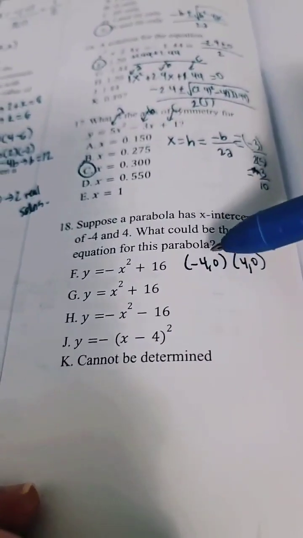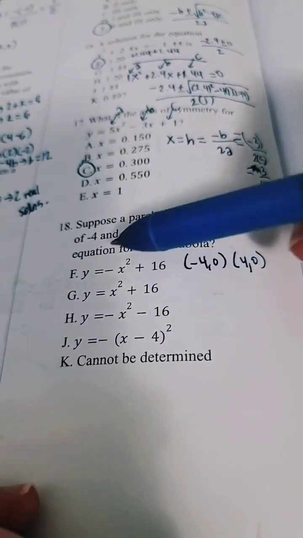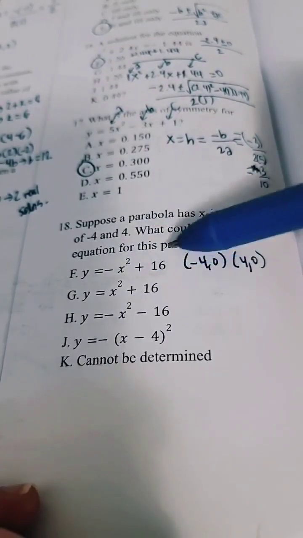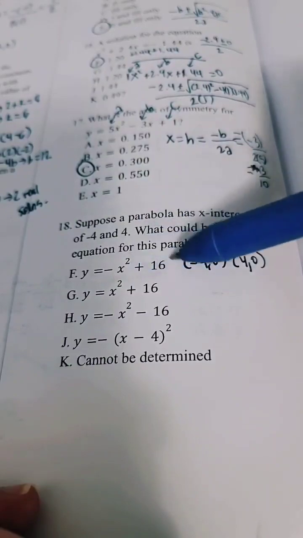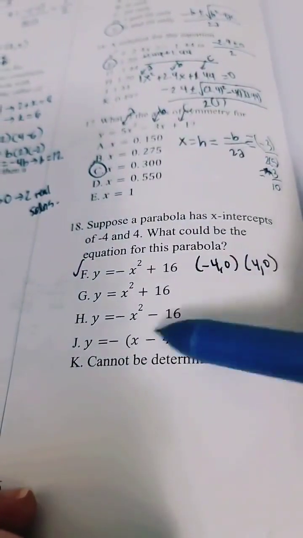So I would just do that. I'm going to plug in, let's start with negative 4. So if I plug in negative 4 right over here, that's going to be the negative of 16 plus 16, that's 0. If I do the 4, it's the same thing. It cancels out to 0. So this one tracks, but let's check to make sure the other ones don't work.